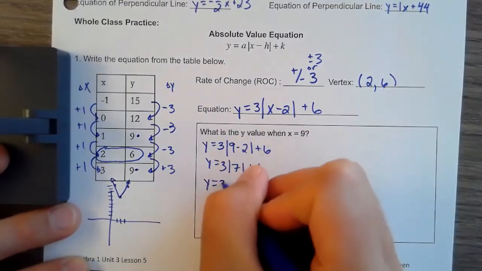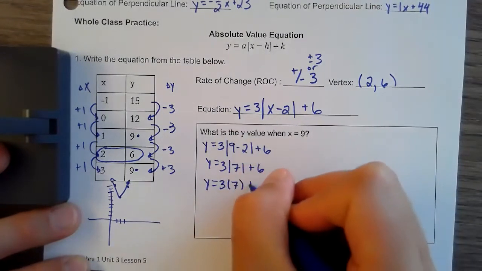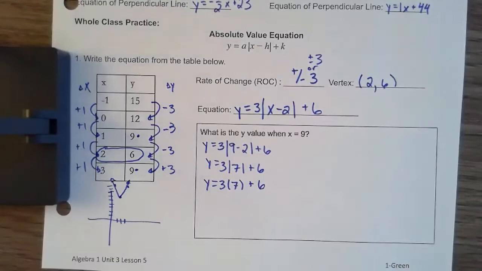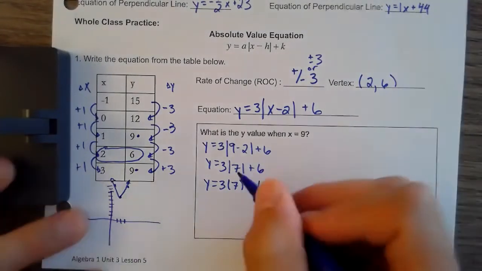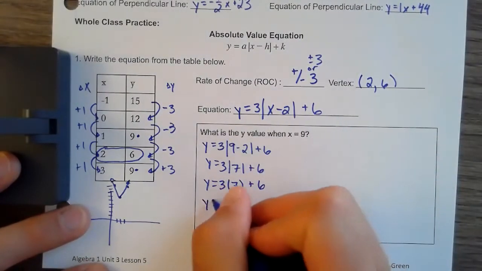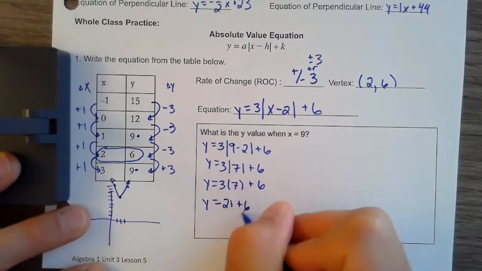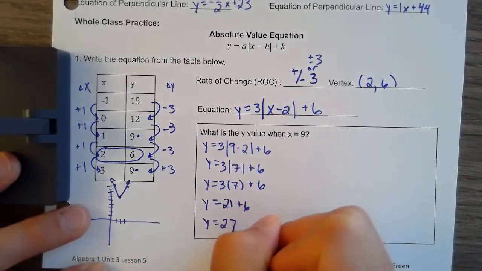I get 7. I need to take the absolute value of 7, which is still just 7. It did not change, but I still want to show that I'm taking the absolute value, converting it to positive, because if it happened to be negative, we would absolutely need to make that change. Here, it didn't matter so much. And multiplying, 3 times 7 is 21, plus 6 is 27.